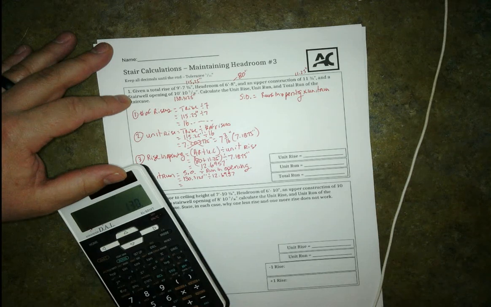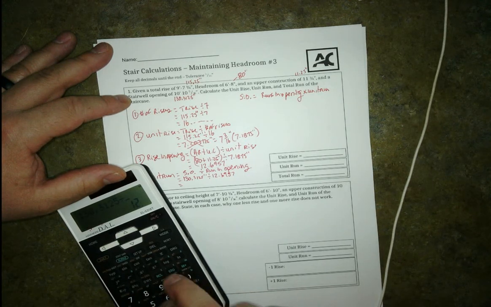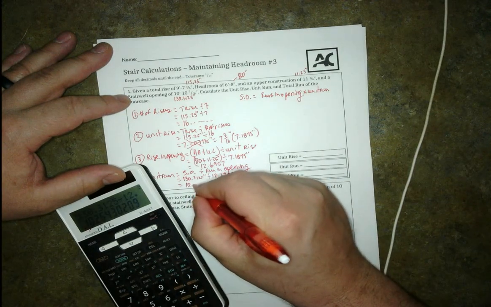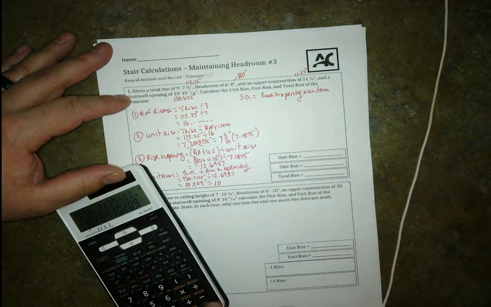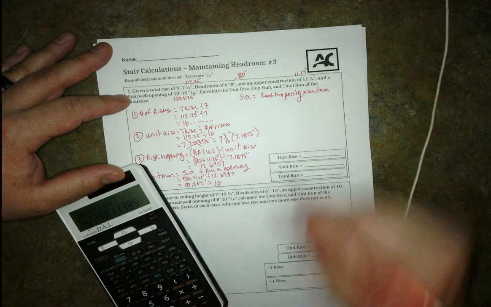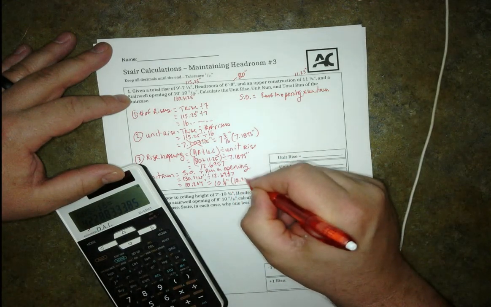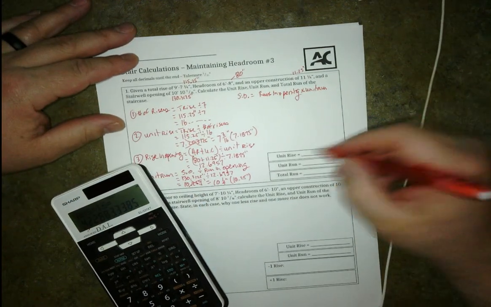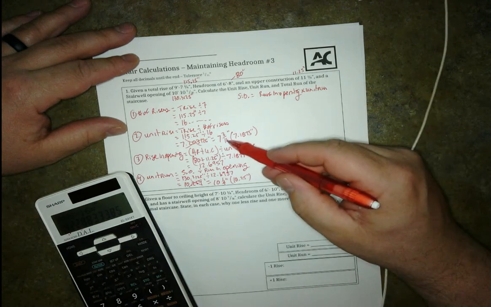So 130.3125 divided by 12.6957 gives us 10.264. Subtract the 10, fractions of an inch, multiplied by 16 to get the numerator, so it's a quarter. So 10.25 for all our calculations. Forget about that number, okay? So let's fill this out here. Unit rise, so that's a good number and a good number, right?